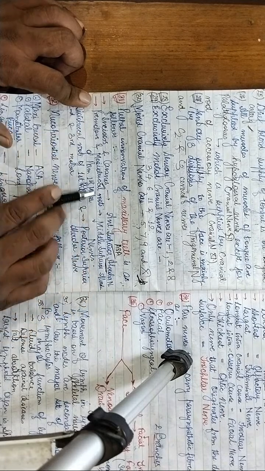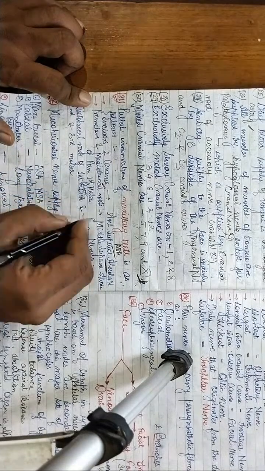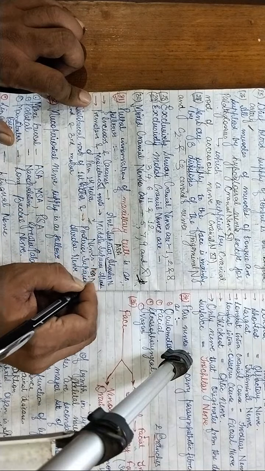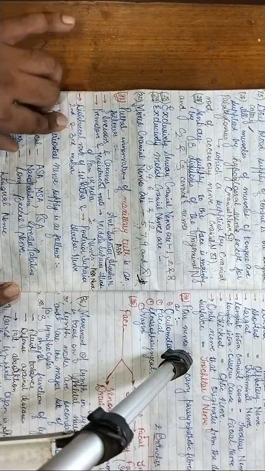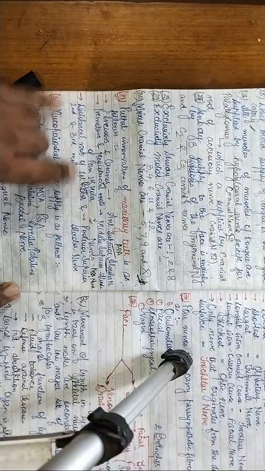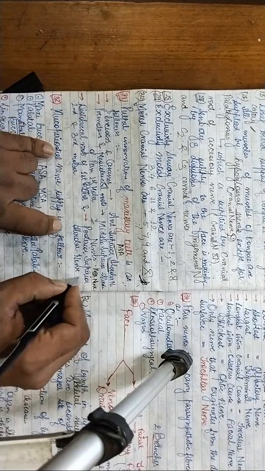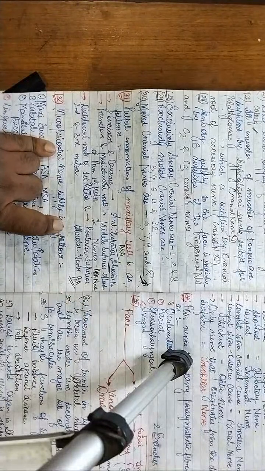The premolars and the mesiobuccal root of the permanent first molar are supplied by the middle superior alveolar nerve. Moving on, the distobuccal root of the first permanent molar and the second and third molars are supplied by the PSA, the posterior superior alveolar nerve.